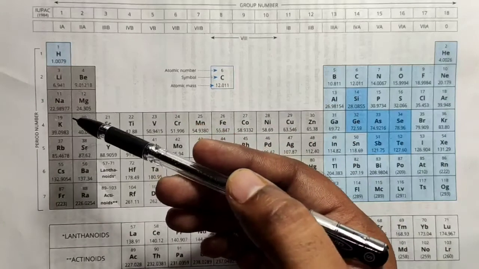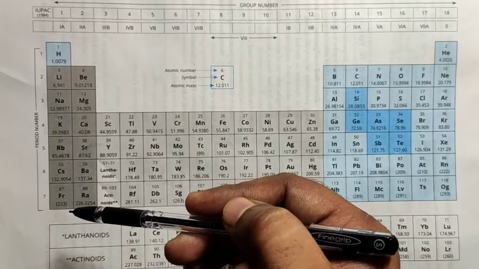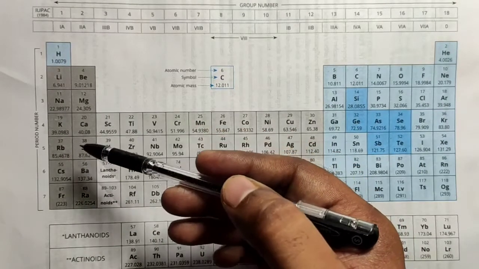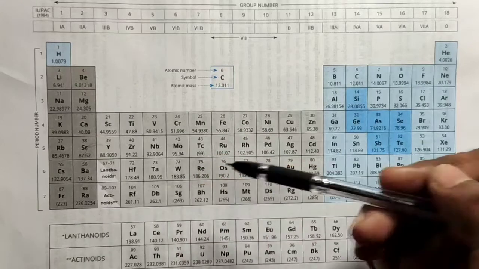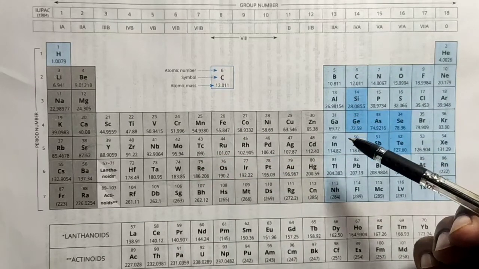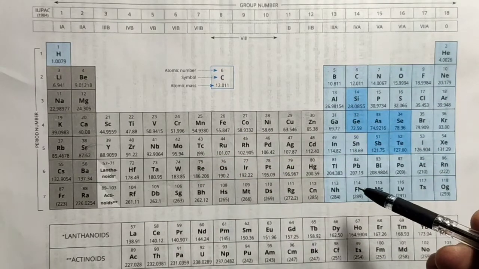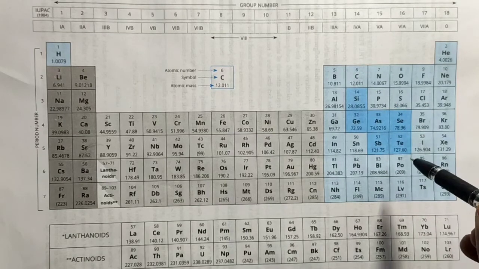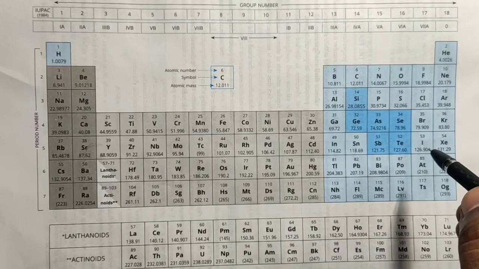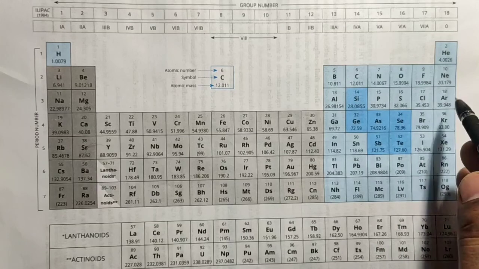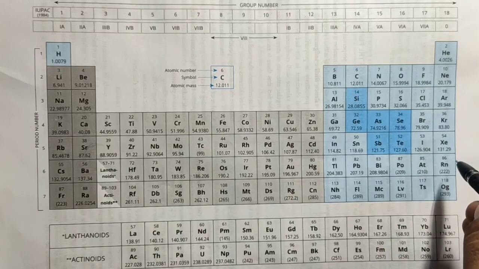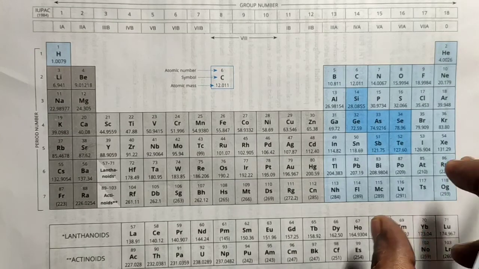Here are hydrogen, lithium, sodium, potassium, rubidium, cesium, francium, beryllium, magnesium, calcium, strontium, barium, radium, and boron, aluminium, gallium, indium, titanium. These are all representative elements. Only the 18th group is called inert elements or the noble gases. Since their outermost octet is completed, they are called inert elements.